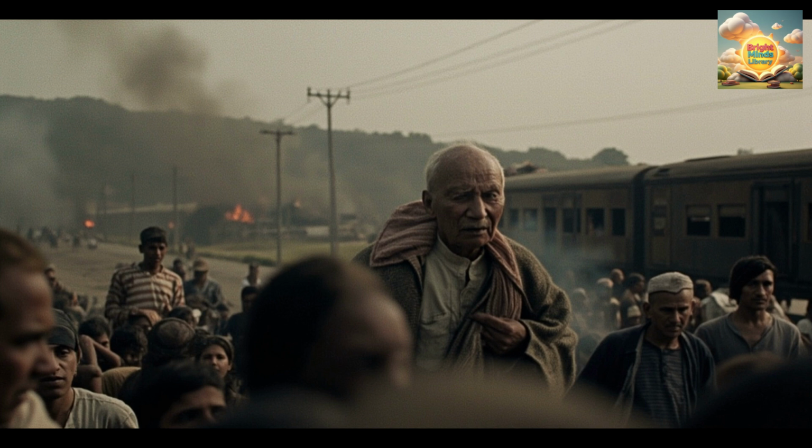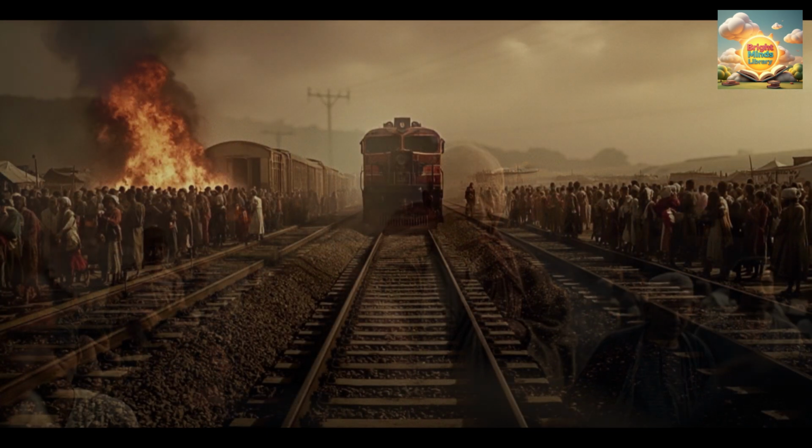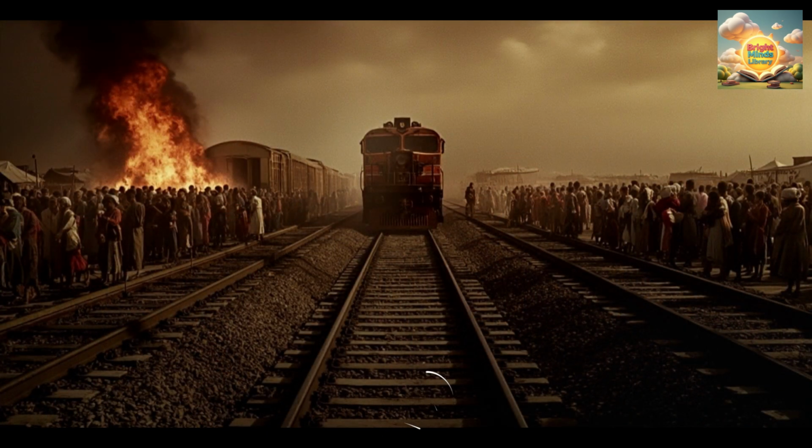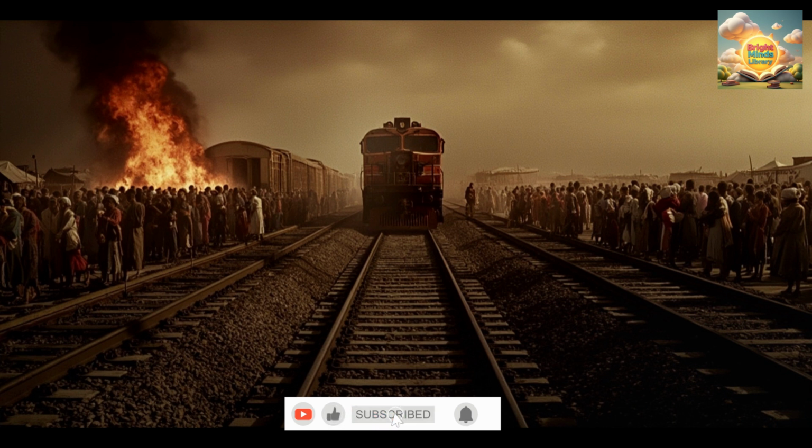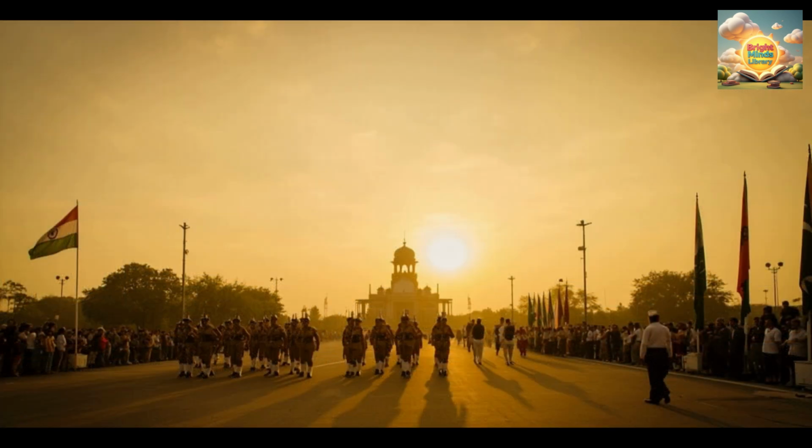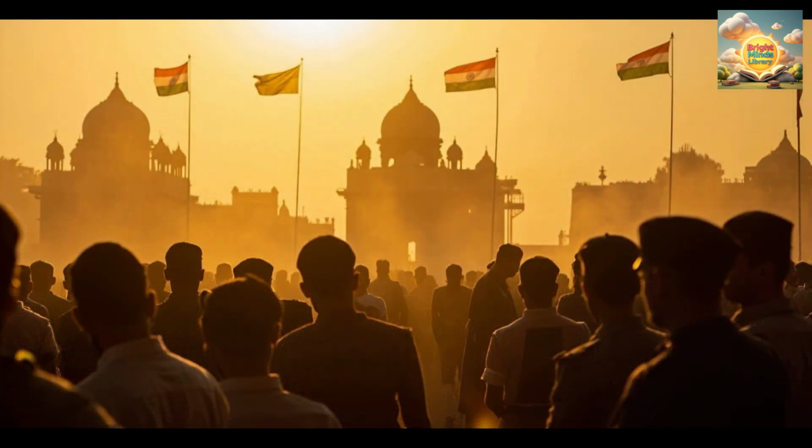Over 14 million were displaced. Trains arrived full of corpses, neighbors turned on each other, over 1 million died in communal carnage. The scars are still visible. India and Pakistan have since fought wars, built walls, and exchanged fire. But the pain of partition lingers. Families were torn apart, relationships severed, yet amid animosity, there are stories of shared culture, language, and hope.